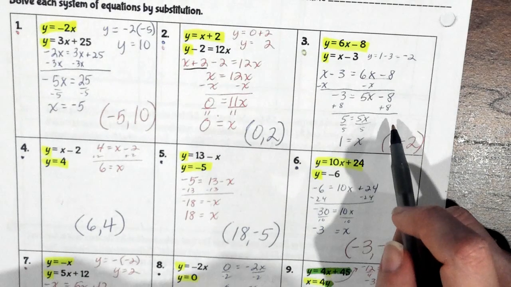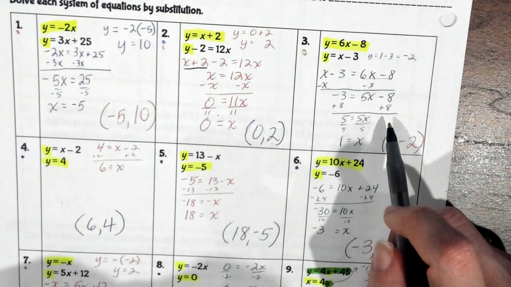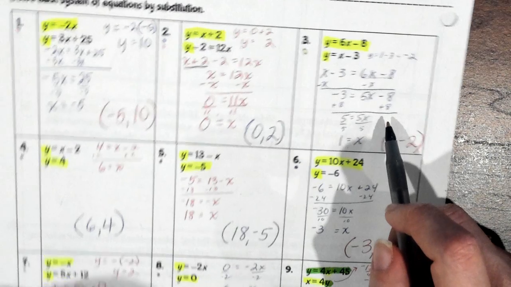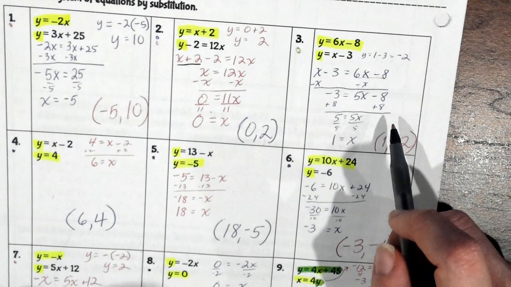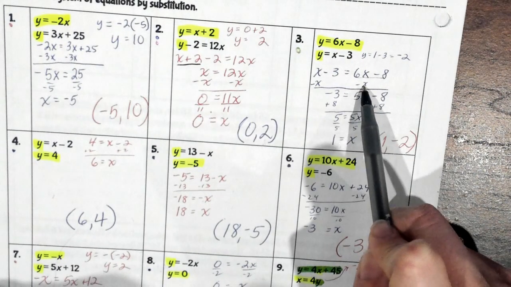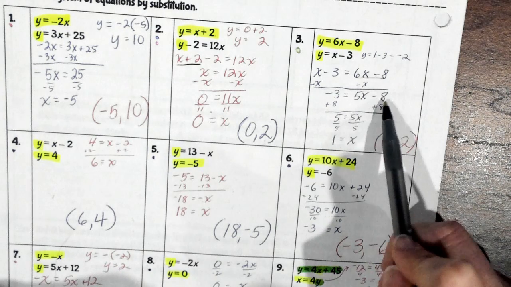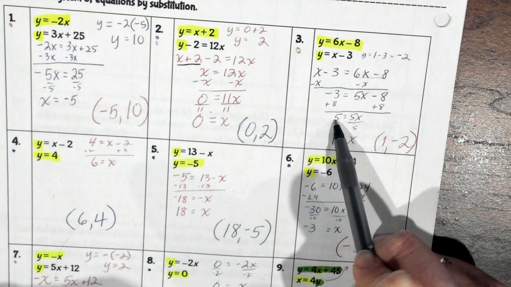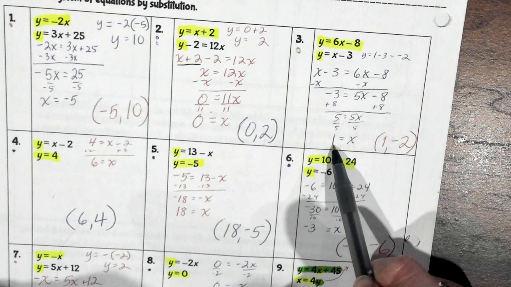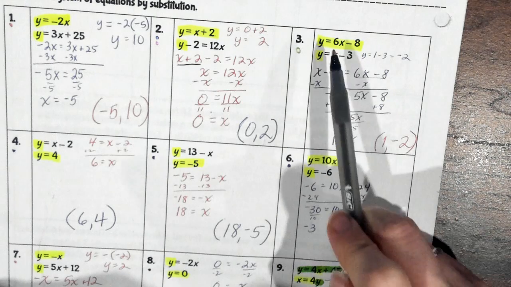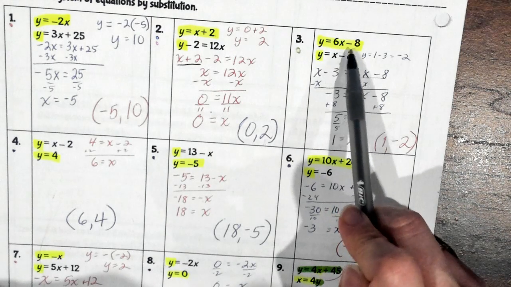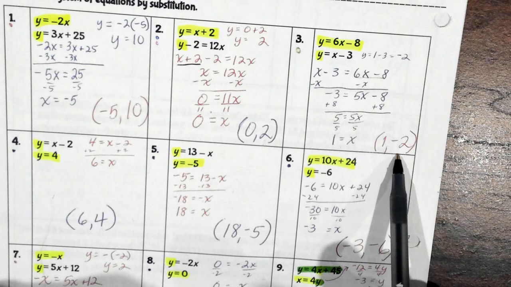So we have variables on both sides and constants on both sides. Remember, to solve, the first thing you have to do is move all of the variables to one side. So we did that. Then we moved all of the constants to the other side, did that, solved and got 1. If you plug it back in, 6 times 1 is 6, minus 8 is negative 2.